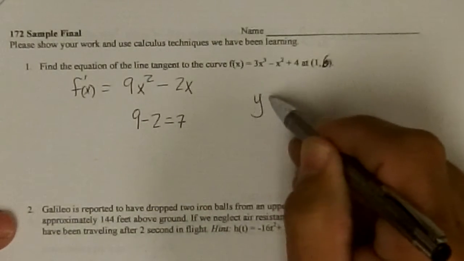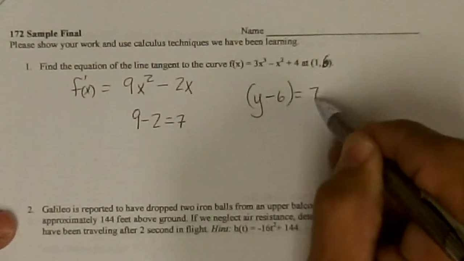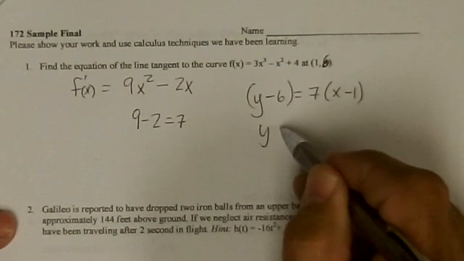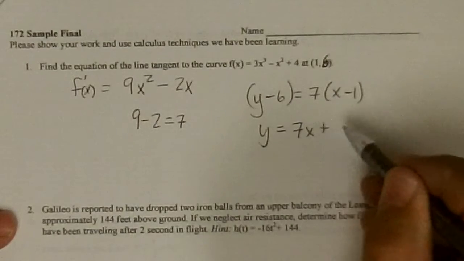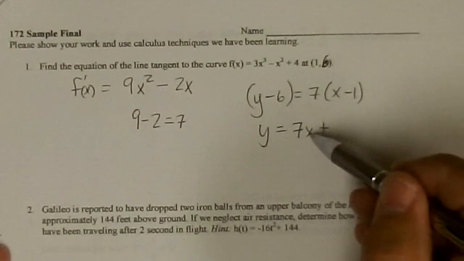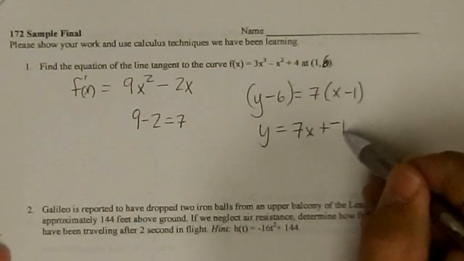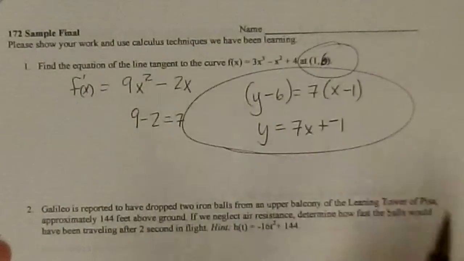So I'd have y minus 6 equals 7 times x minus 1, or I could say y equals 7x plus, and if I put in 1 I get 7, and I'm supposed to get 6 plus a negative 1. My mistake on that.